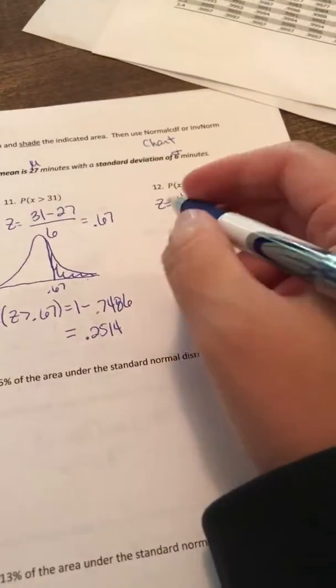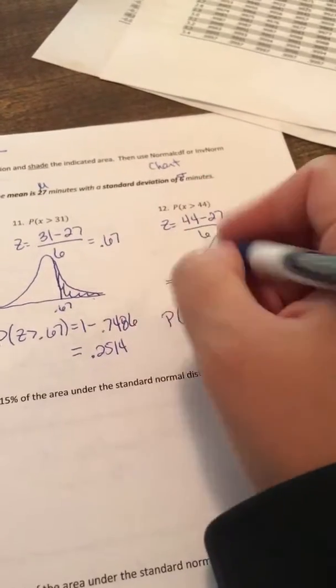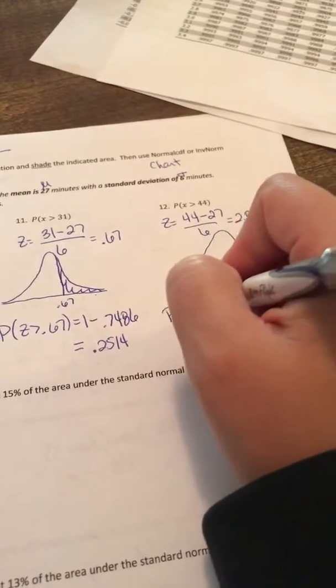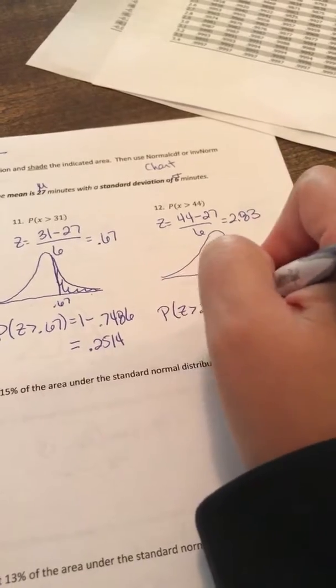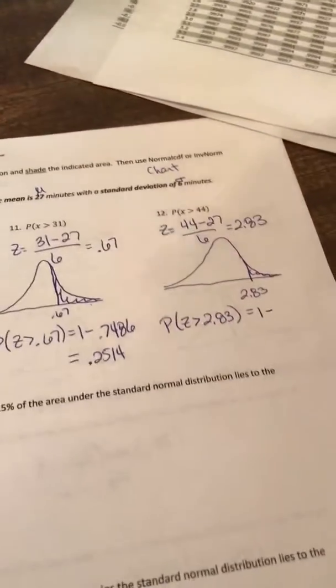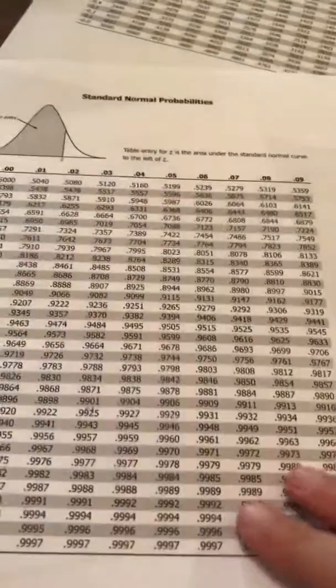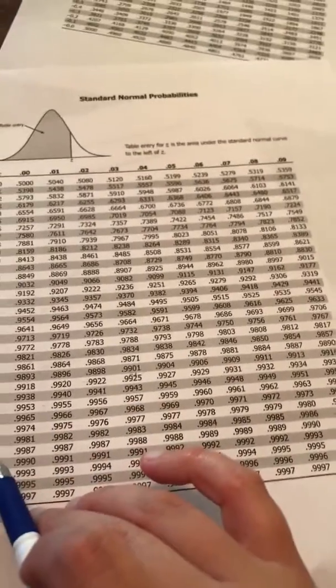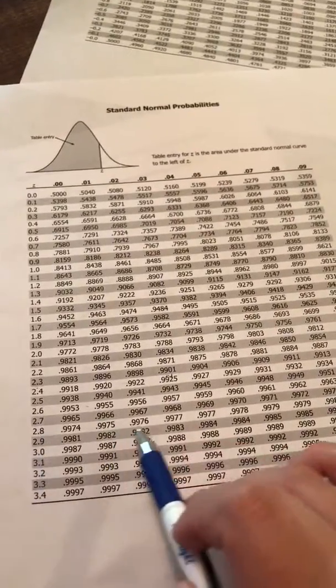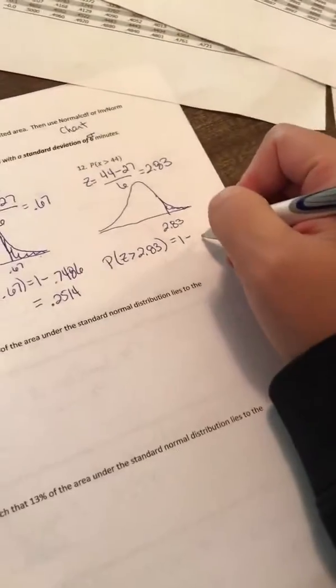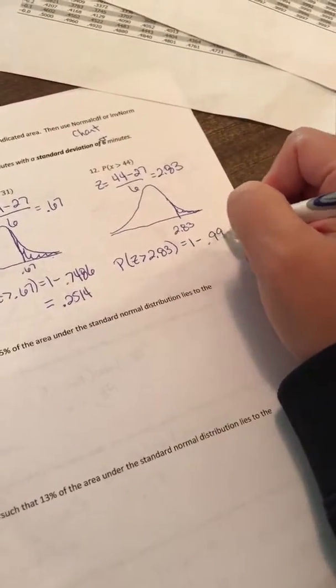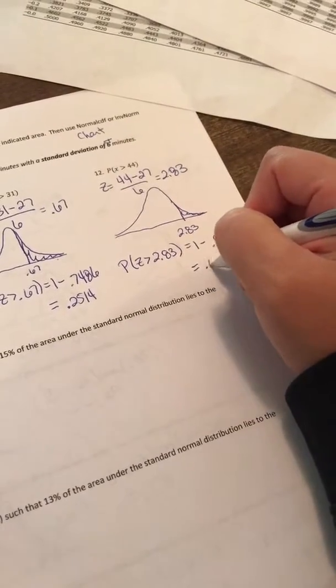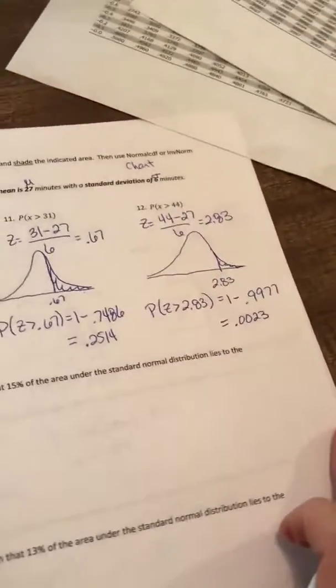So the probability that x is greater than 44 is the same as z being greater than 2.83. Again, it's greater than, so you got to remember to subtract it from 1. So 1 minus 2.83, here's 2.8 over to 0.03, or 0.9977. Which is equal to 0.0023.